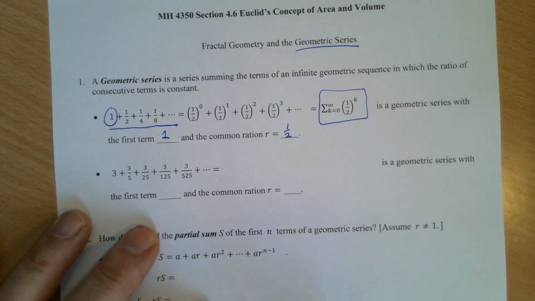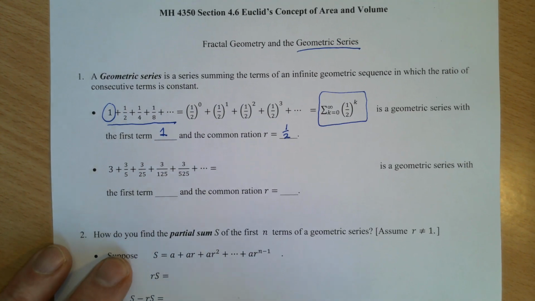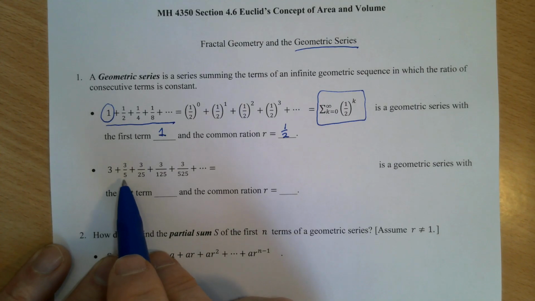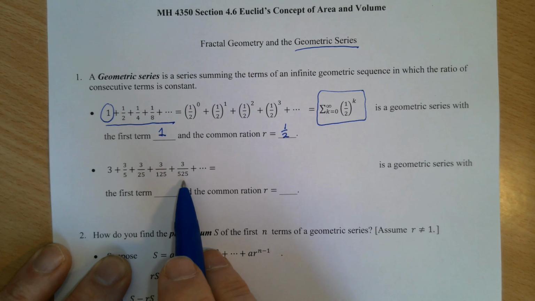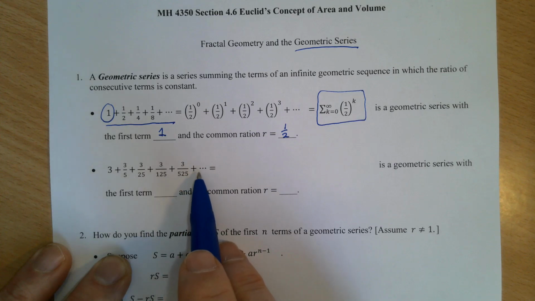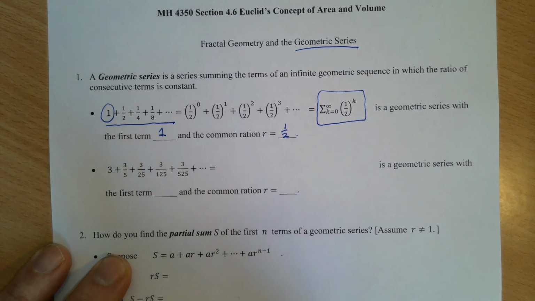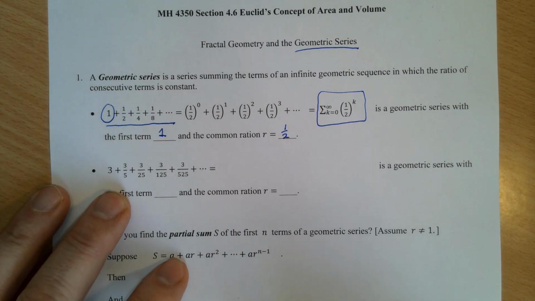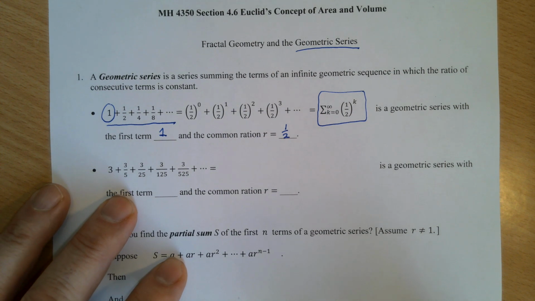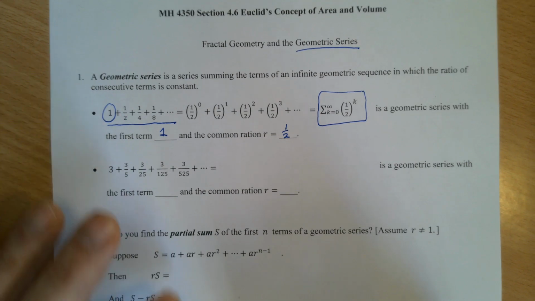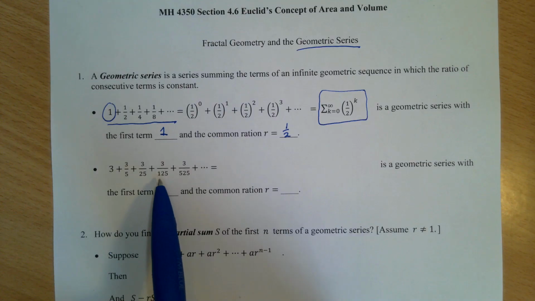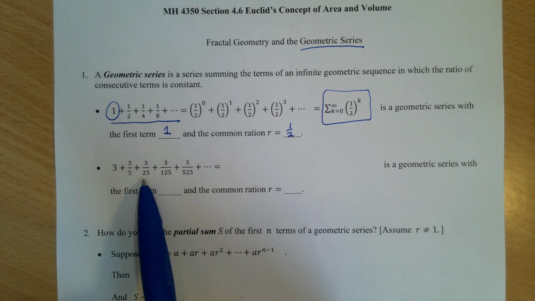Okay, the next geometric series is 3 plus 3/5 plus 3 over 25 plus 3 over 125 plus 3 over 625 plus, and that pattern continues. Well, let's see. How could I write that to make it obvious that it's a geometric series? It is a geometric series. So let me pick this term, 3 over 25.